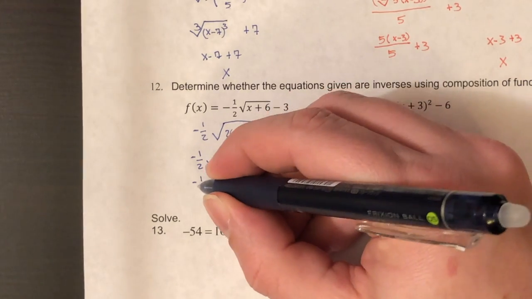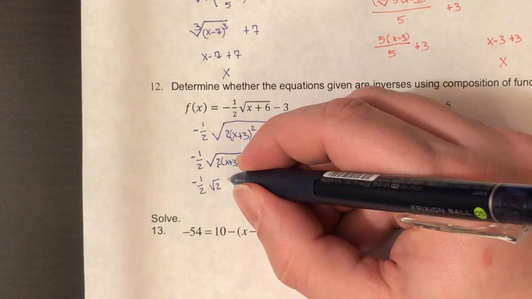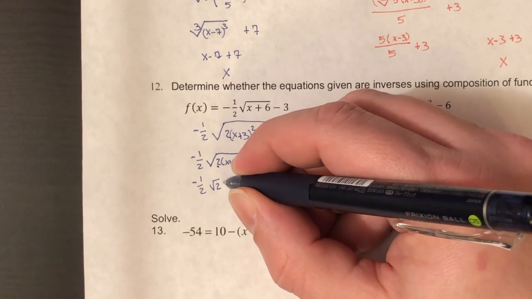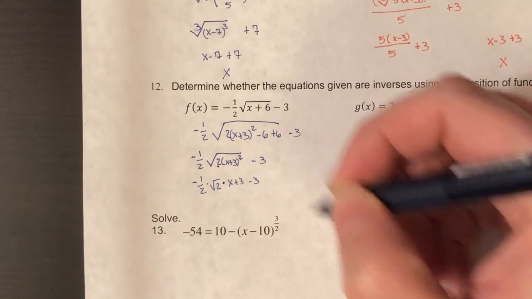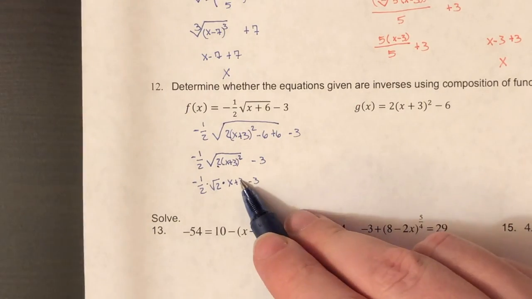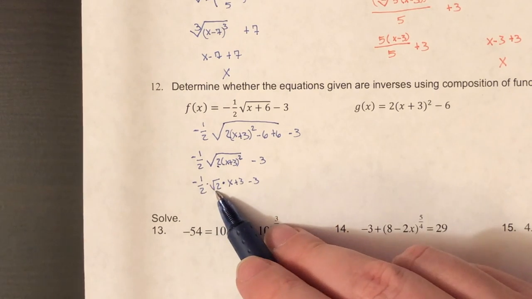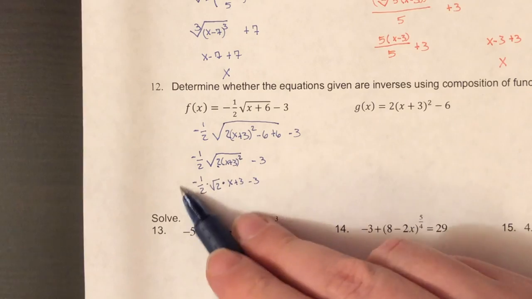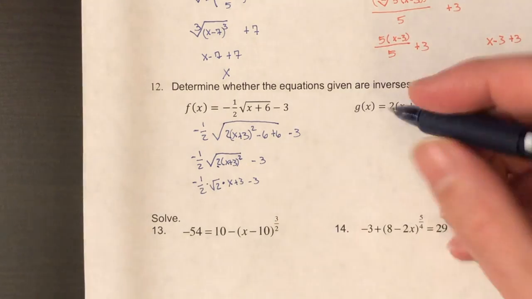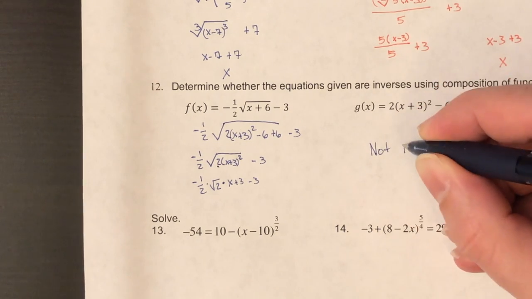So I've got negative 1/2 times the square root of 2 times x plus 3 minus 3. And while those 3's would cancel out, negative 1/2 times the square root of 2 does not multiply to being positive 1. So this does not simplify to being x. If it did not, these are not inverses.